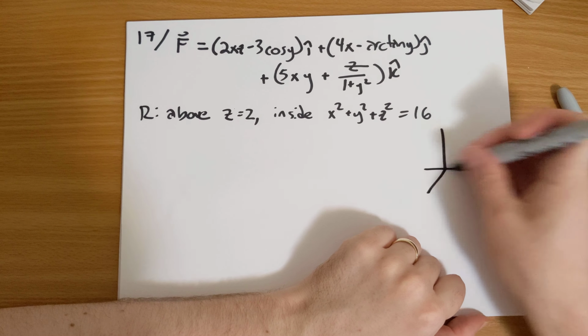Then for z, for fixed values of theta and r, the smallest z can be is 2. The biggest z can be, we again use r squared plus z squared equals 16. Solving this for z gives the square root of 16 minus r squared. We want the positive square root because z is clearly positive above the xy plane.